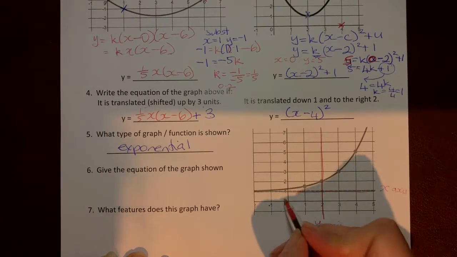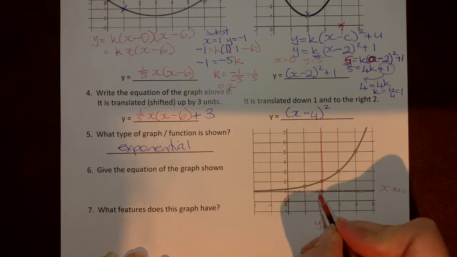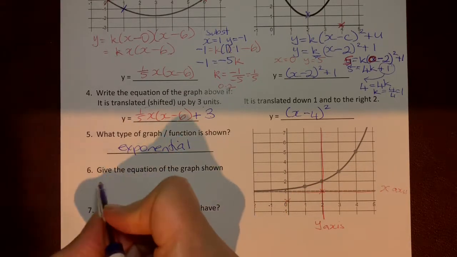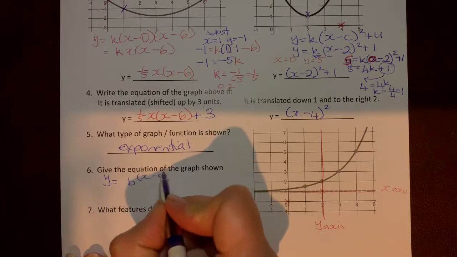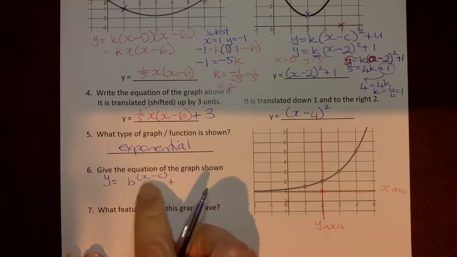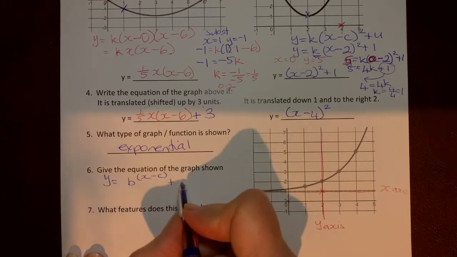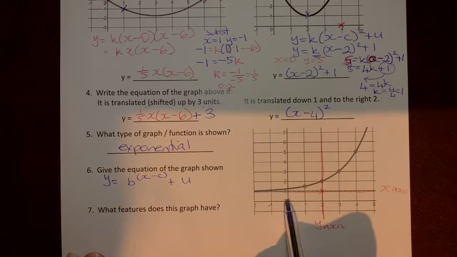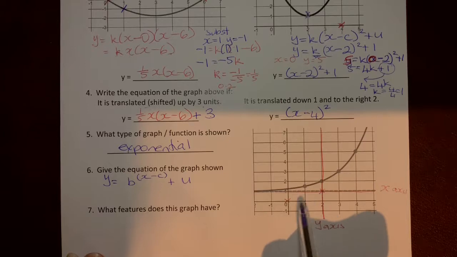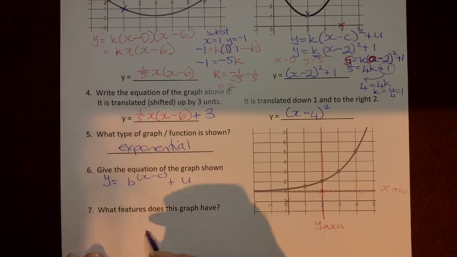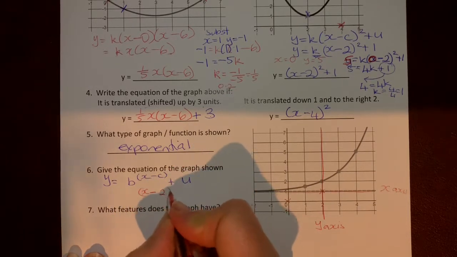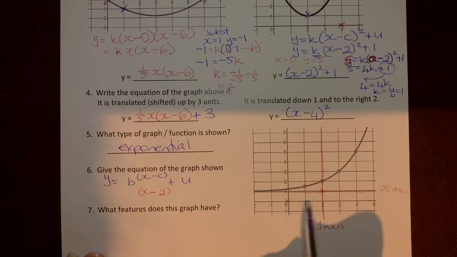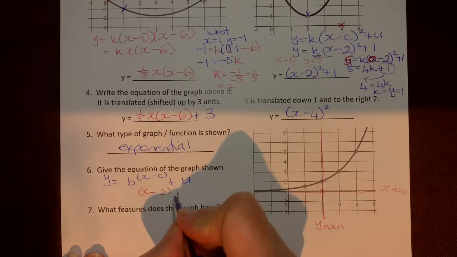So I'm looking at how I've moved from here through to this point here. An equation of an exponential can be thought of as base to the power of x minus across, so it's in brackets, plus u. So moving from this point to this point, I've moved across 2. Inside the brackets, remember, it's going to be minus 2, because it's the opposite sign. And I've moved up 1.